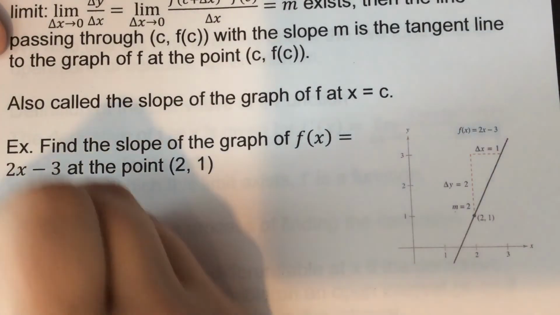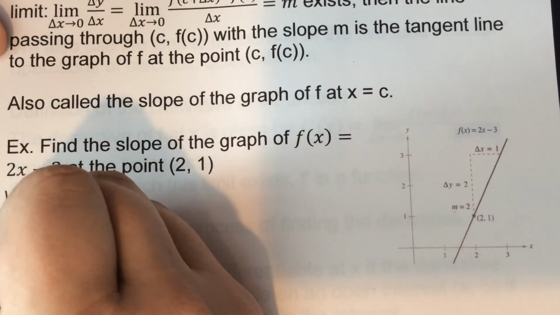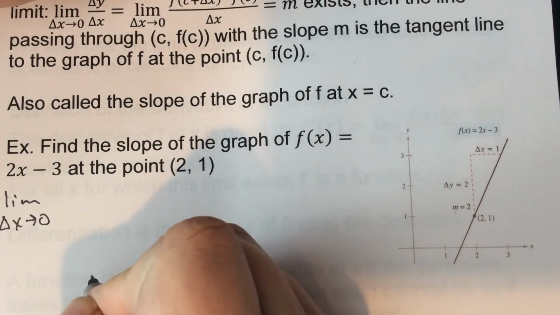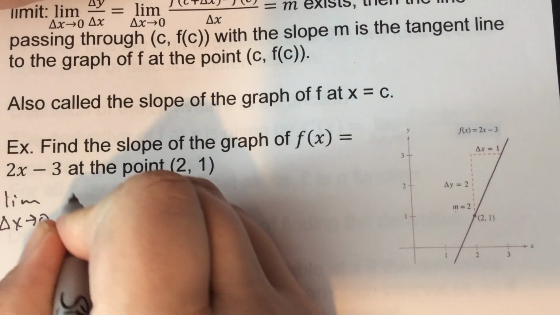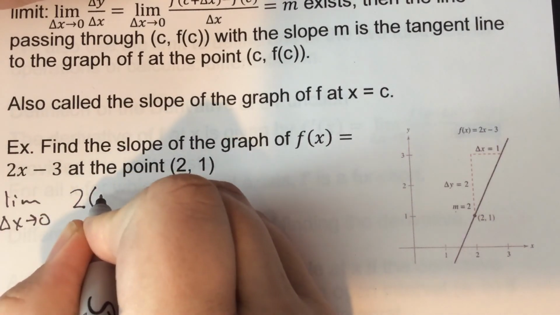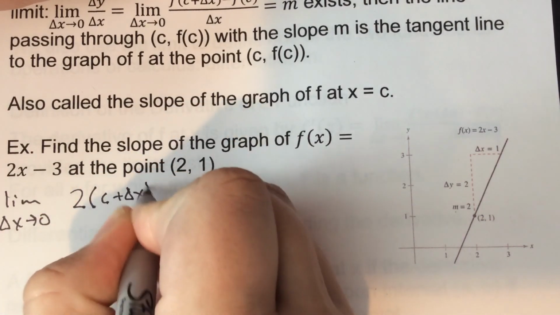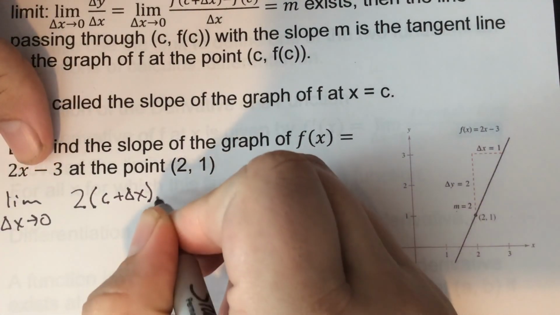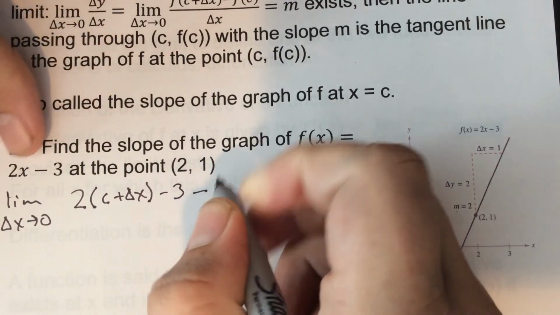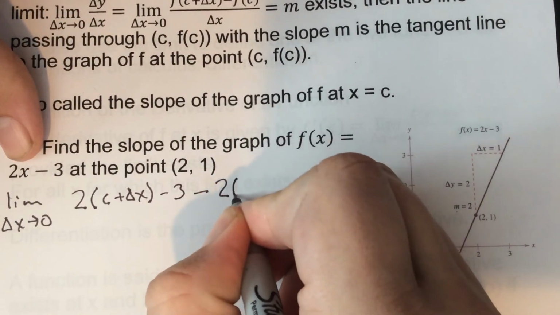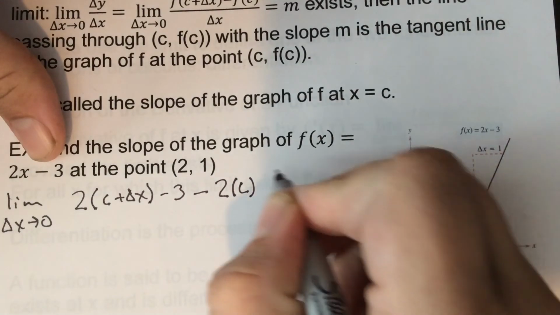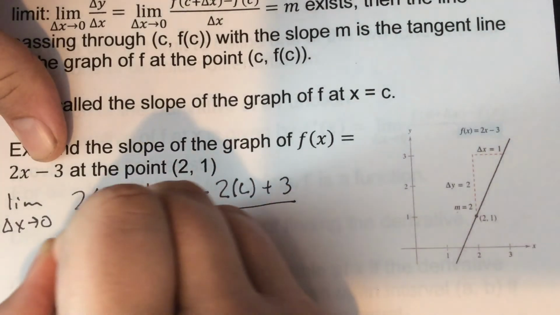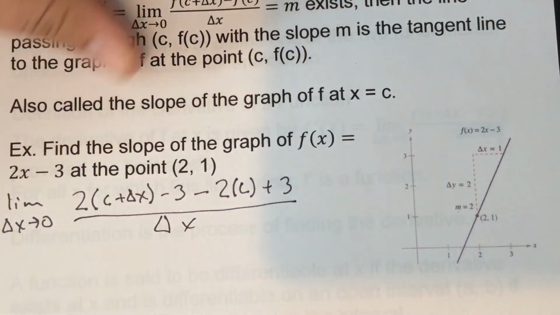So we would start off with the limit as change of x goes to 0 of our function where we're going to replace c plus change of x. So our function is 2x minus 3, so that x is going to become c plus change of x. Minus, well, we need our whole function, sorry, so minus 3. And then we're going to minus the original, so minus 2, but instead of x, we're going to make that a c. And then minus in negative 3 would be a plus 3 here. And we're all going to be over the change of x.